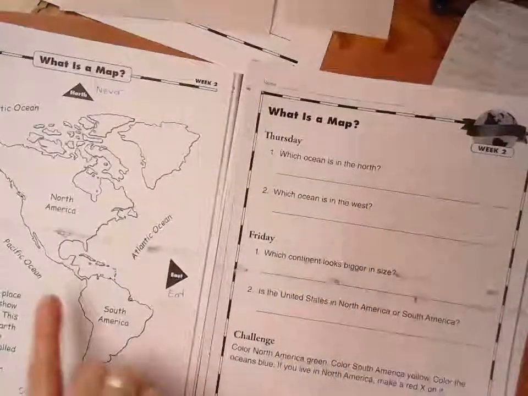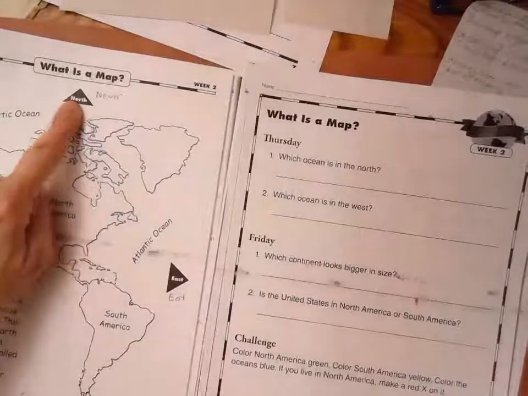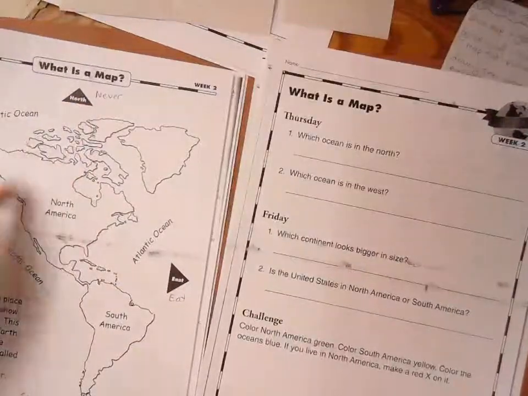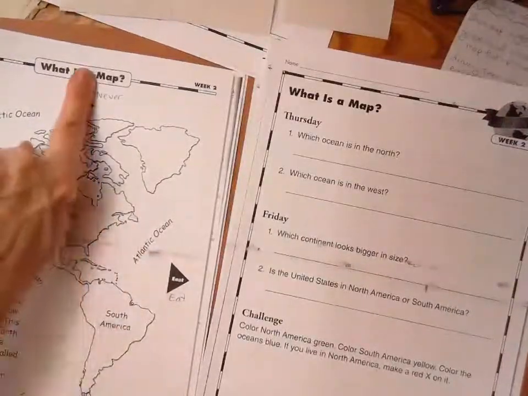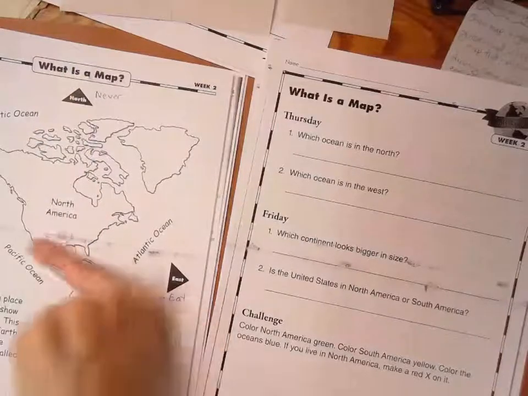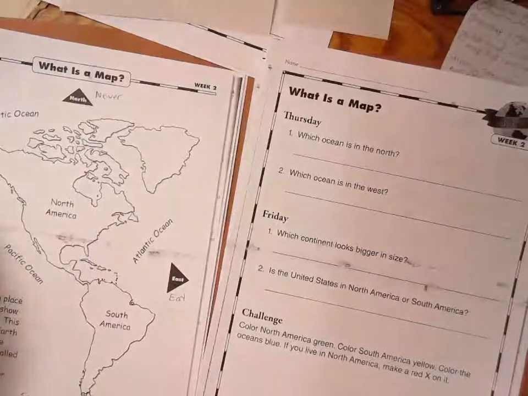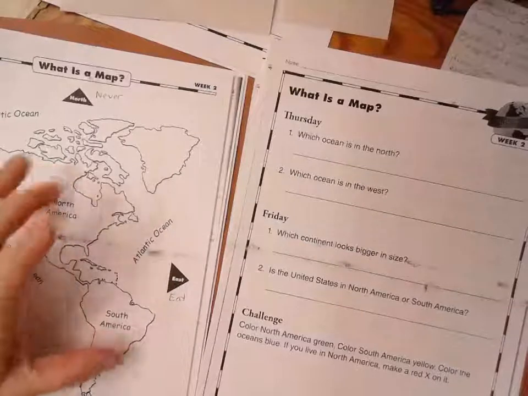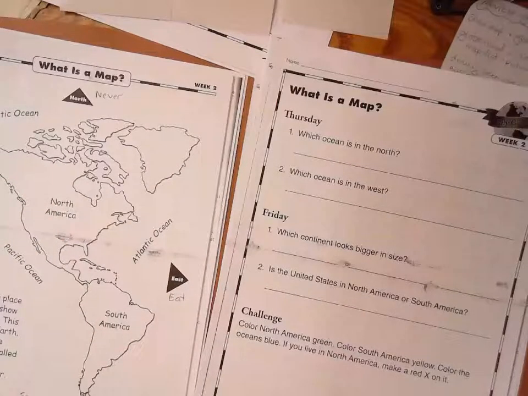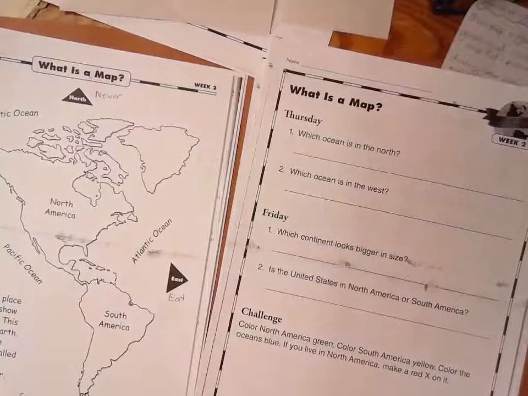Which ocean is in the north? So friends, you're going to use the direction here. You're going to find which one of these oceans is the most north. Which ocean is in the west? Okay. Which continent looks bigger? All right. So you're going to answer Monday, Tuesday, Wednesday, Thursday, Friday.